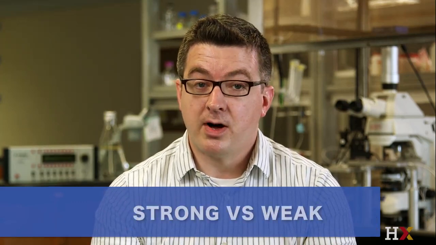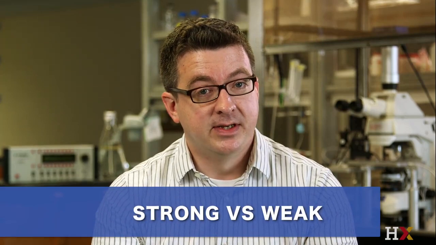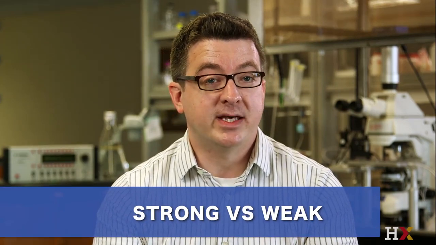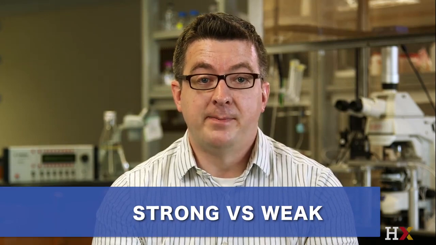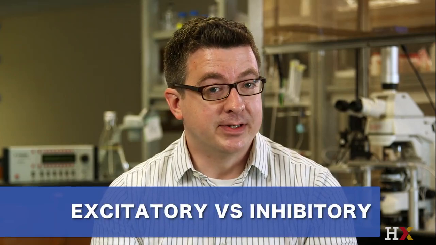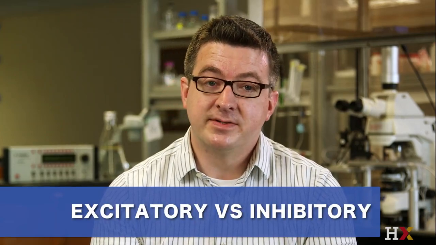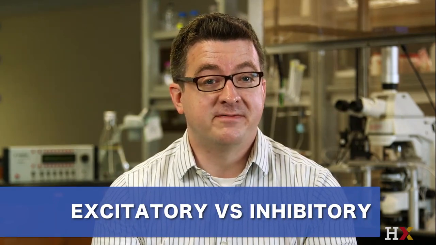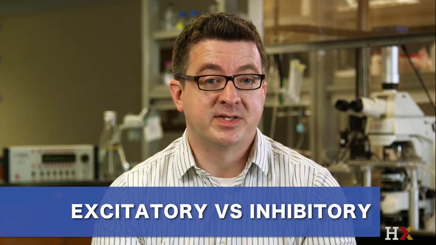Second, there are strong and weak synapses. These are defined by the necessity of the postsynaptic neuron to integrate many weak incoming signals to reach threshold and be able to fire an action potential. But we'll talk more about this later. Finally, there are excitatory and inhibitory synapses. Excitation and inhibition are defined by the direction of the effect of the incoming signal on the postsynaptic membrane potential, and will be the main topic of the rest of this lesson.